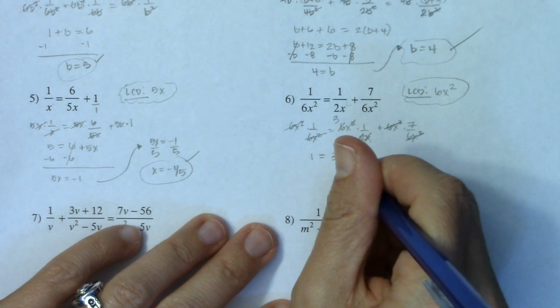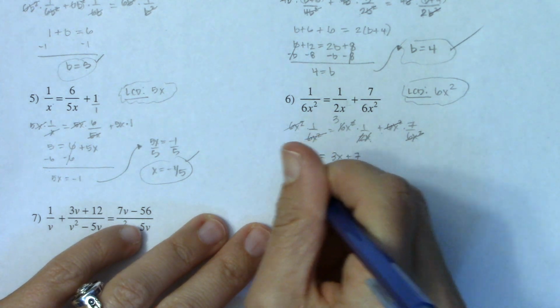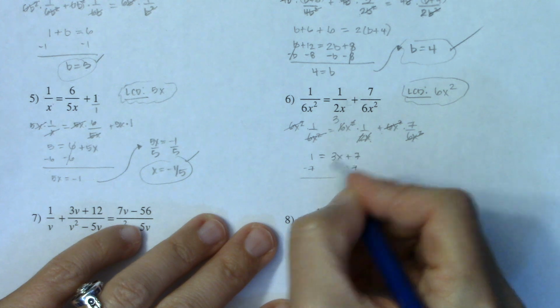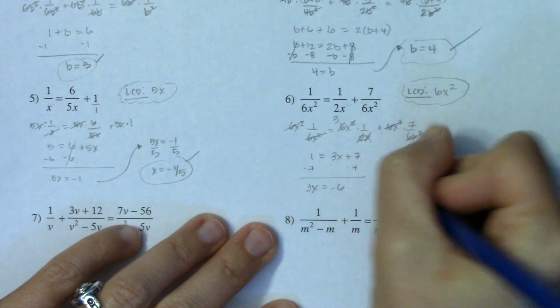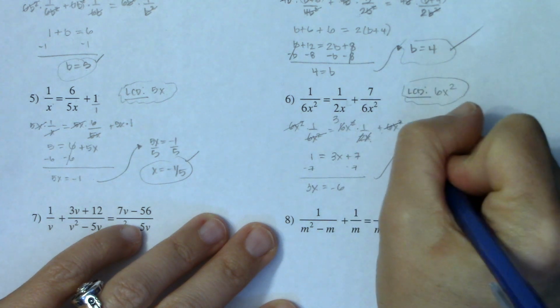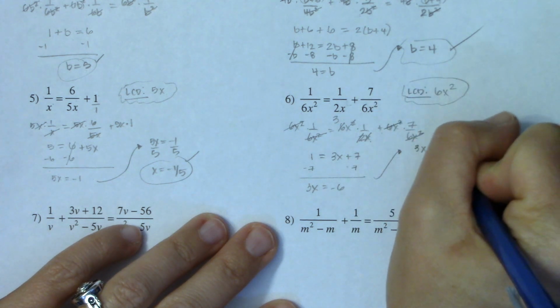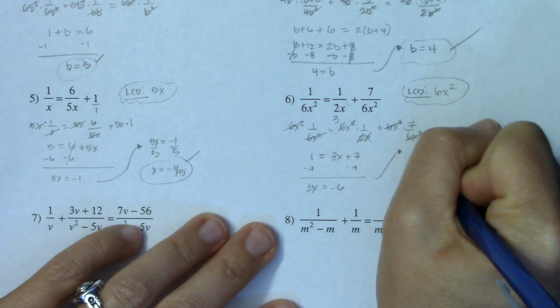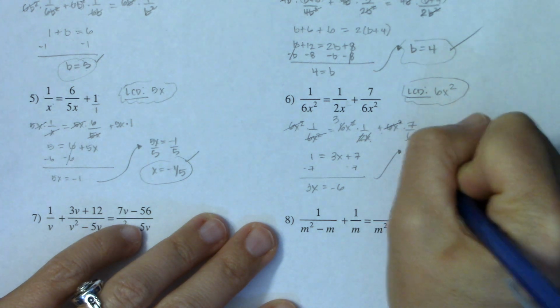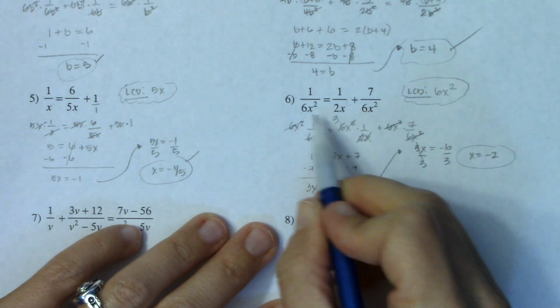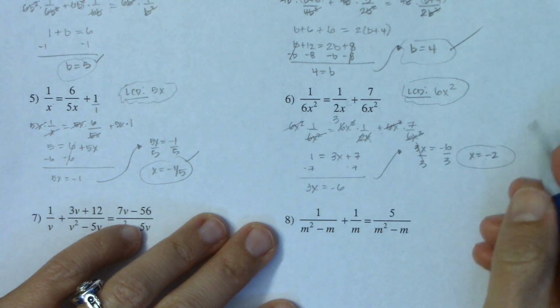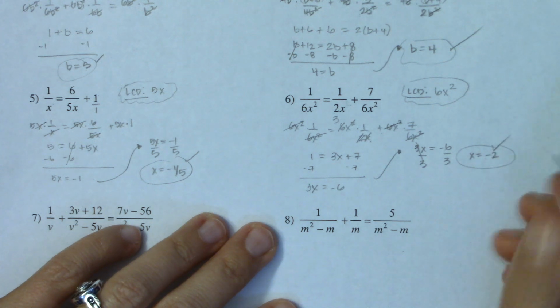Let me subtract 7 from both sides. And again, when I do this, I'm going to write the 3x over here, and then 1 minus 7 is -6. And all I need to do at this point is divide both sides by 2. Nope, not by 2, by 3. And that's going to give me x equaling -2. And when I think about x equaling -2, it doesn't zero out any of my denominators. So I'm going to go ahead and keep that for an answer.